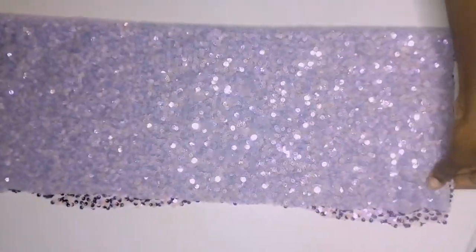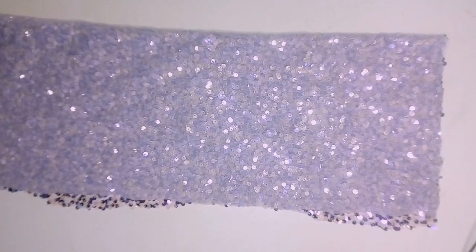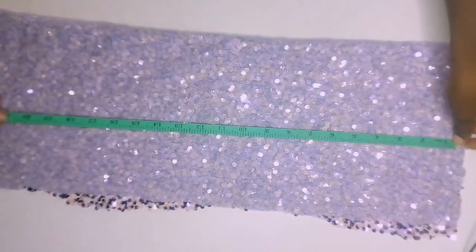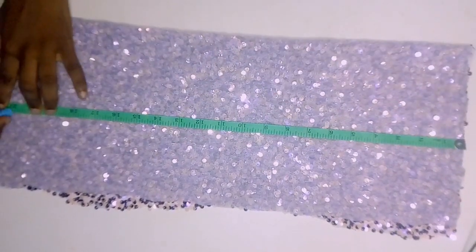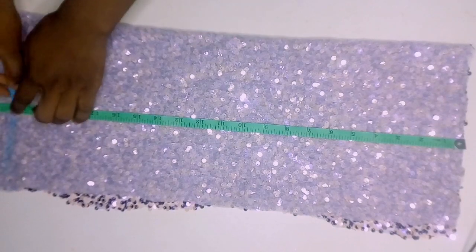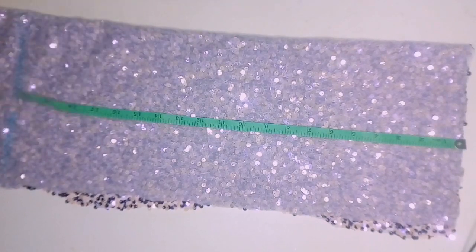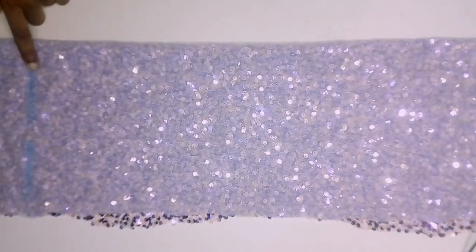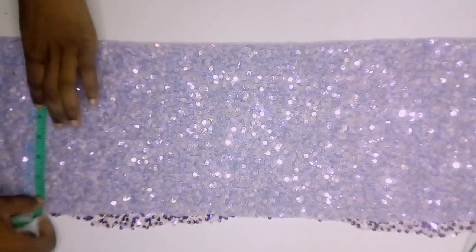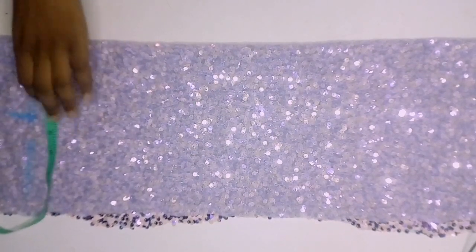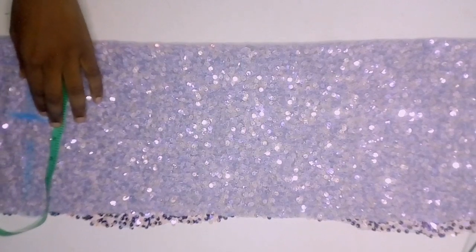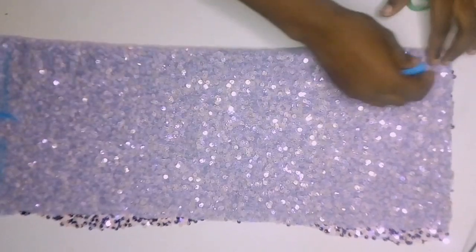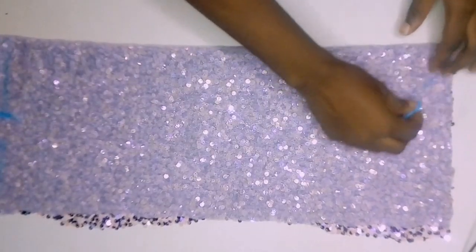So the next thing to do is the hand. Cutting the hand, I folded my fabric into two, and then I'll start inputting my sleeve measurement. So the length of it is 21 inches, but I'm going to make it 22 inches for folding allowance. I marked out my 22 inches, and then for my sleeve band it is 4 inches. So I marked my inches at the point of my sleeve band.